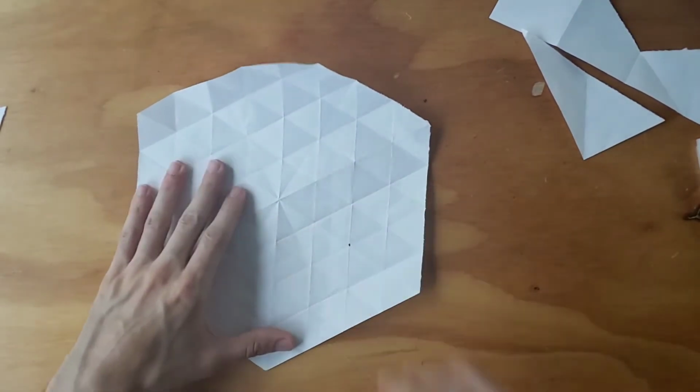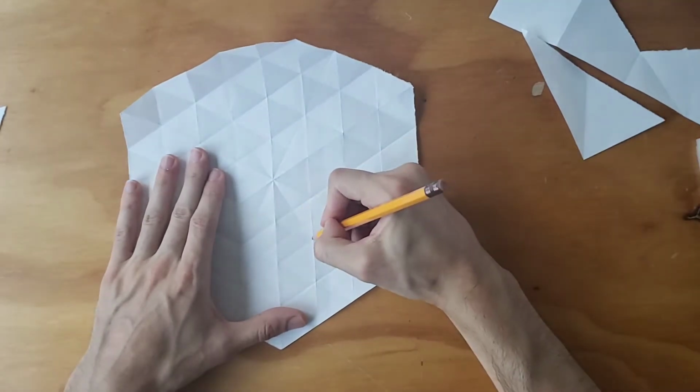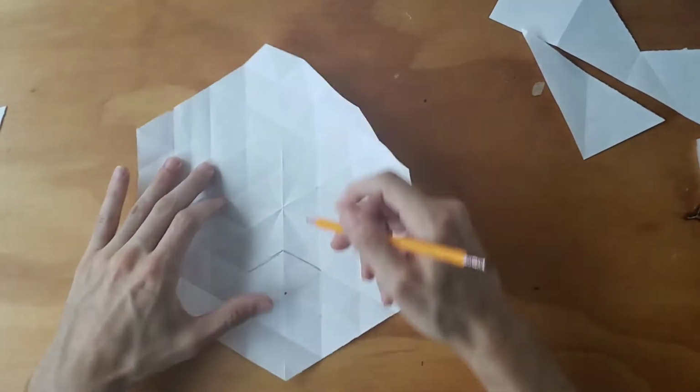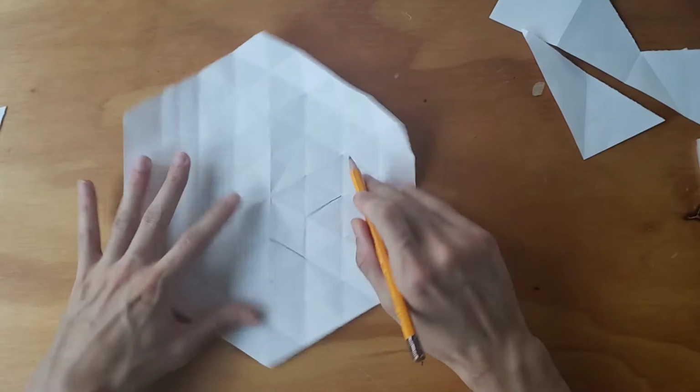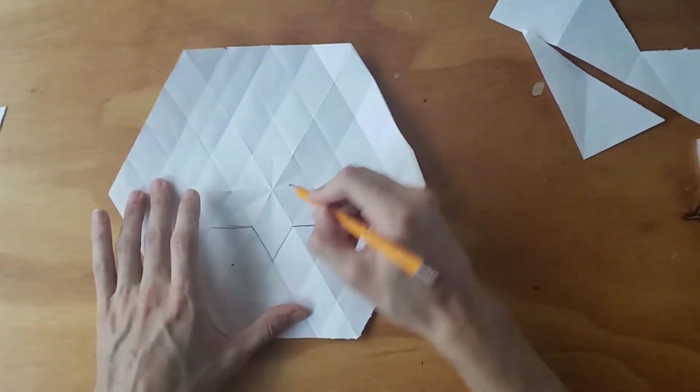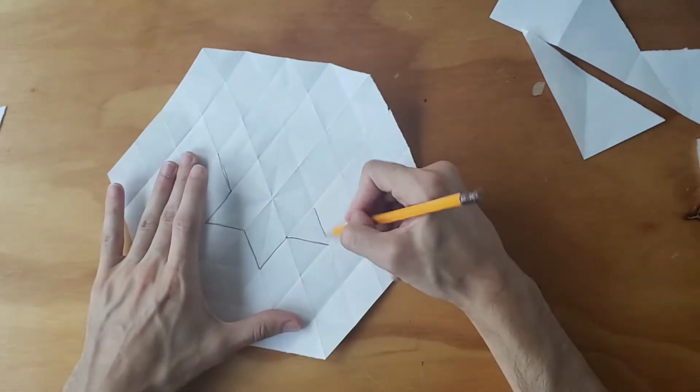Okay, so now I want to accentuate a couple things. I want to accentuate this hexagram. This hexagram will represent the walls and the base of our structure.